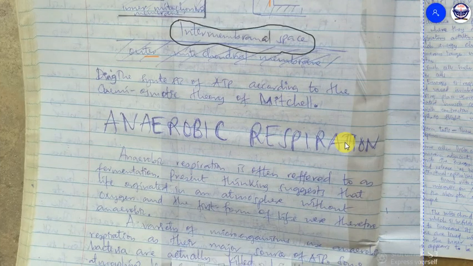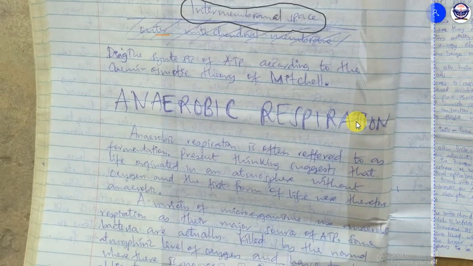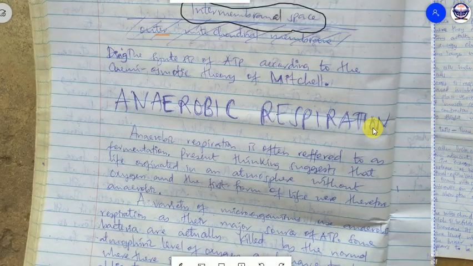I am announcing the end of this session. I know the session was longer, but I hope you have understood many details about the electron transport chain, and it will be easier for you to tackle any question in your exams about the electron transport chain. In the next session, we will start discussing anaerobic respiration.